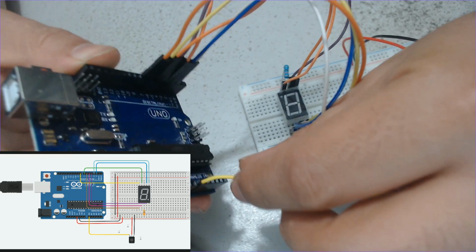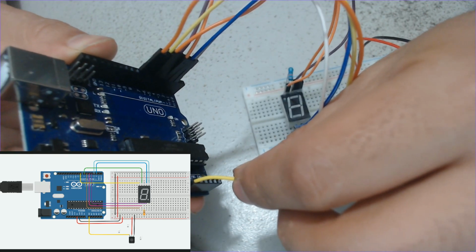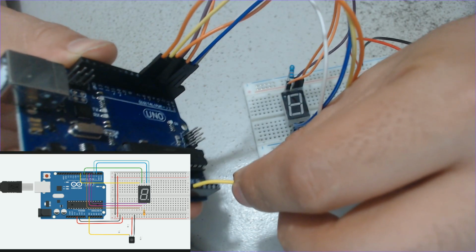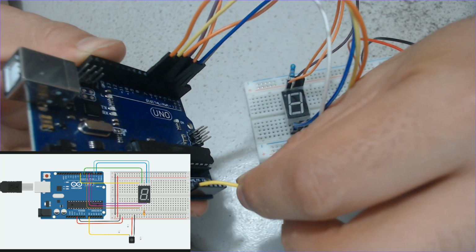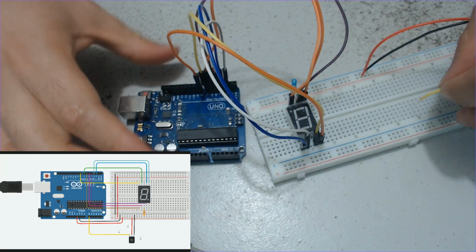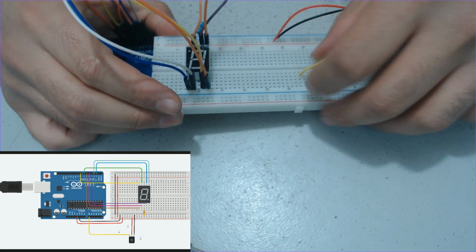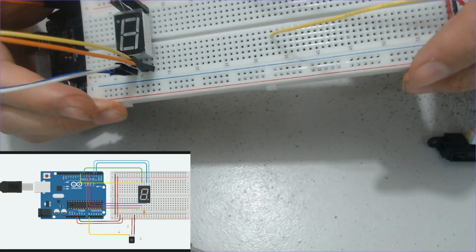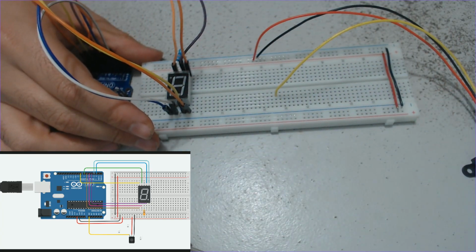But the problem is that this is not so tightly attached, so I don't want this because it may produce a malfunction in my circuit. Then I'm going to connect this on any line in my breadboard, and from this I'm going to use a jumper.